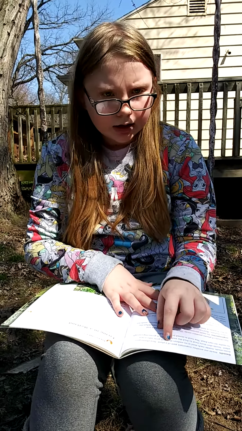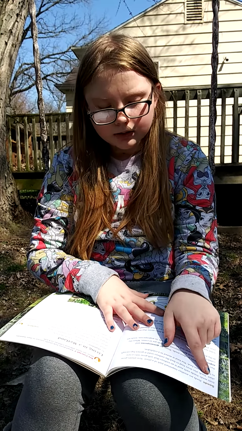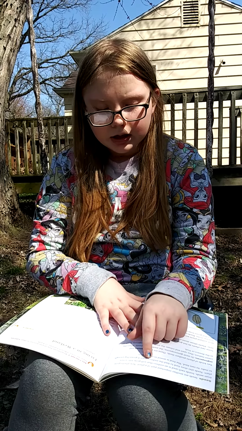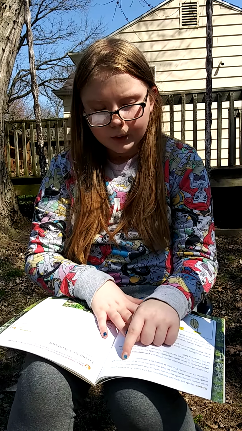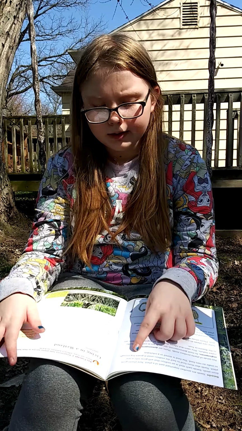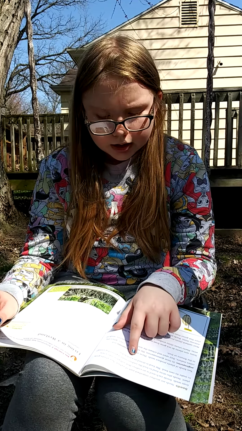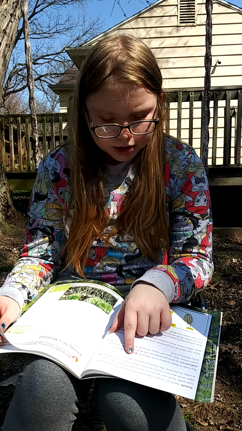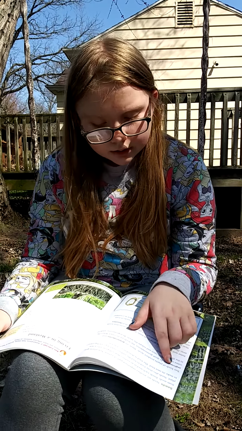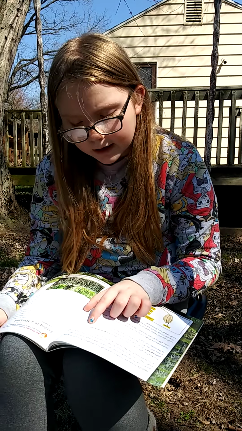Seeds are another important part of a plant. New plants grow from seeds. Each seed has an embryo that will grow into a new plant. Seeds also store food for the embryo until it grows big enough to make its own food. The food is stored in a cotyledon. Two kinds of plants produce seeds. These are gymnosperms and angiosperms.